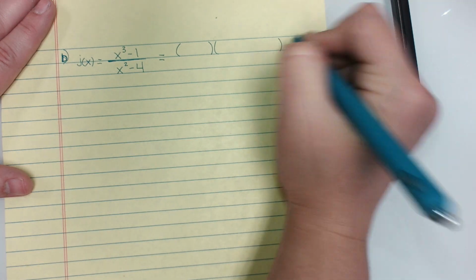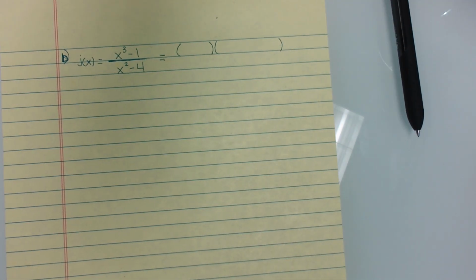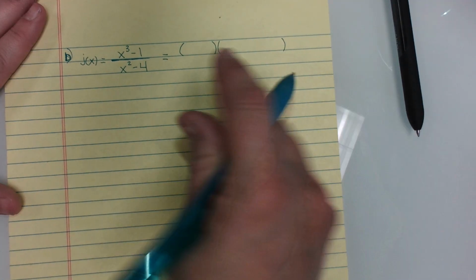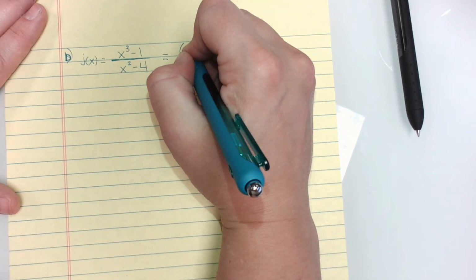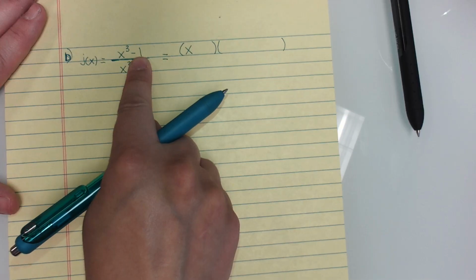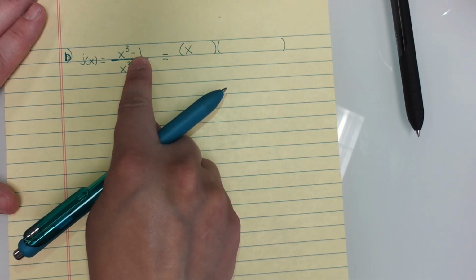Difference of cubes factors into a binomial and a trinomial. The binomial starts with what was cubed, x, and what was cubed. What number cubed is 1? 1.